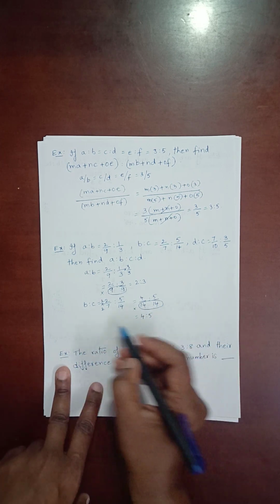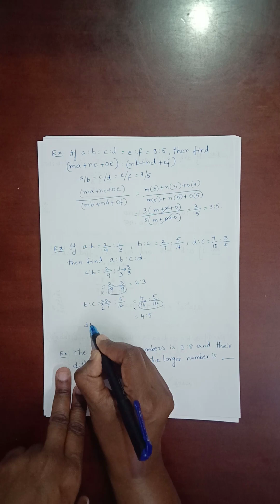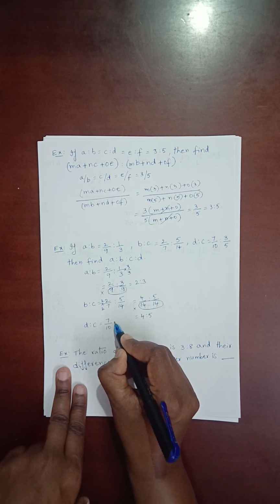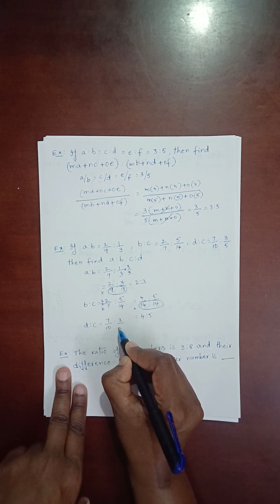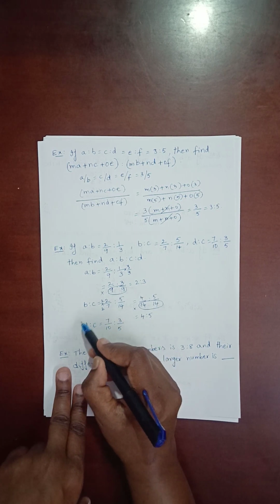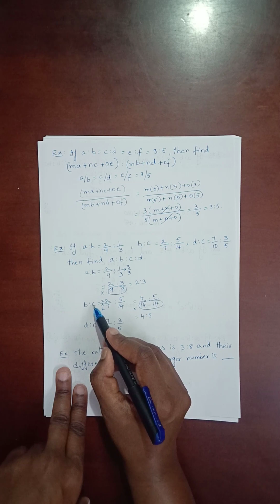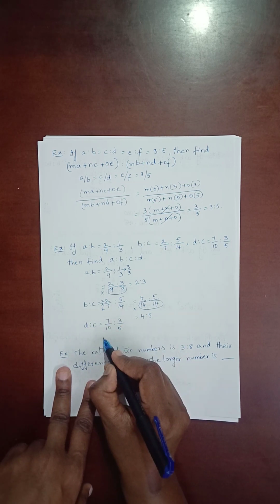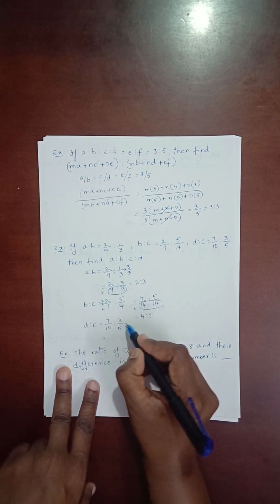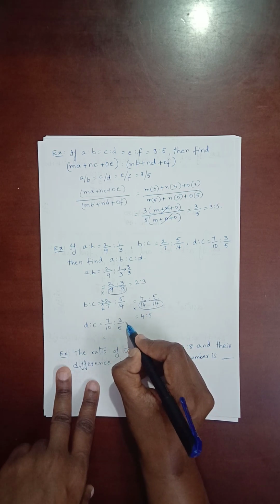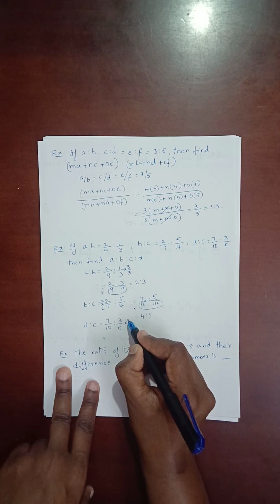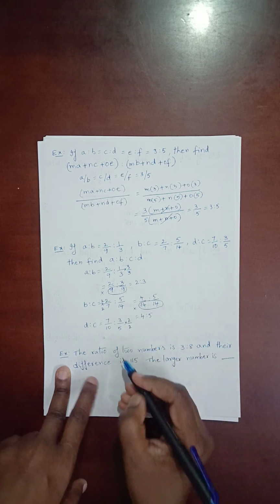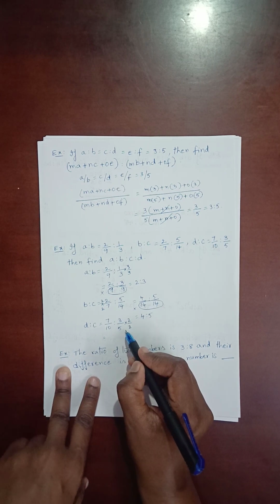Coming to D is to C, 7 by 10 is to 3 by 5. Here you should see something different. This is not C is to D, this is D is to C. So you should convert. Okay. First, what is the LCM? 10. Means we multiply this fraction with 2 and 2, numerator with 2 and denominator with 2.